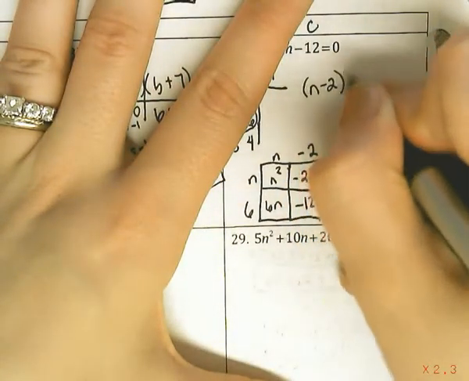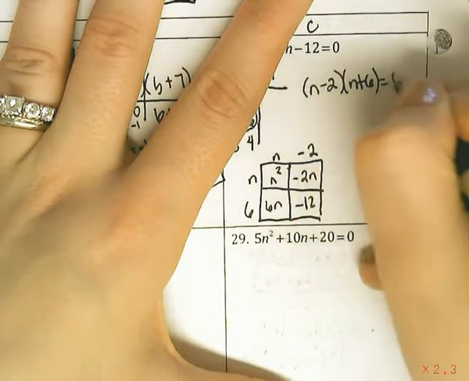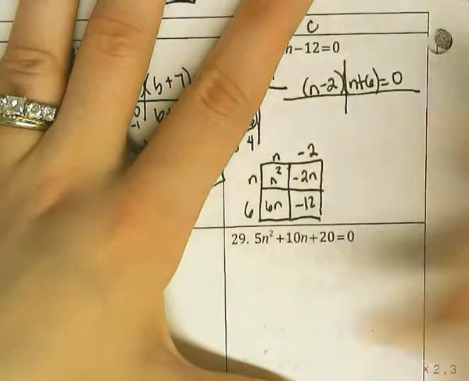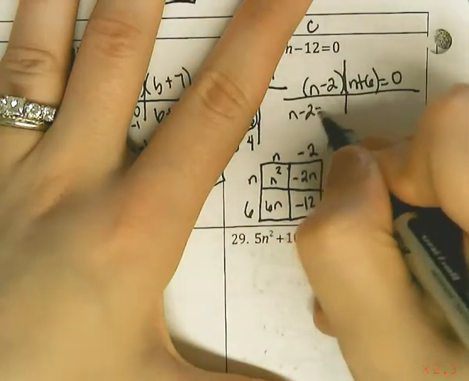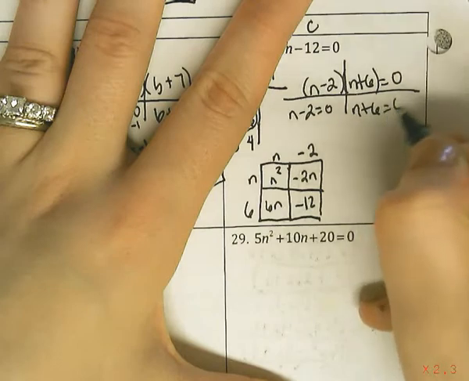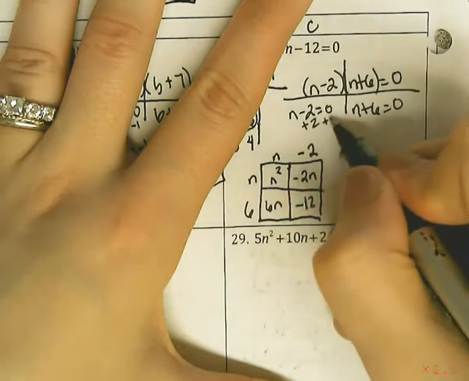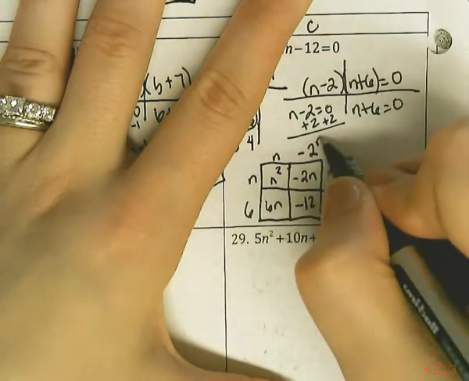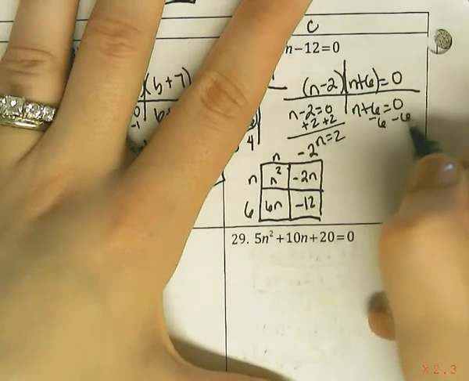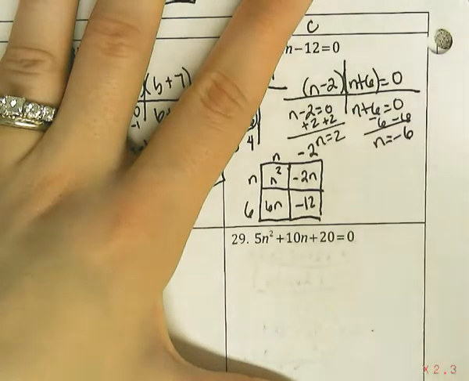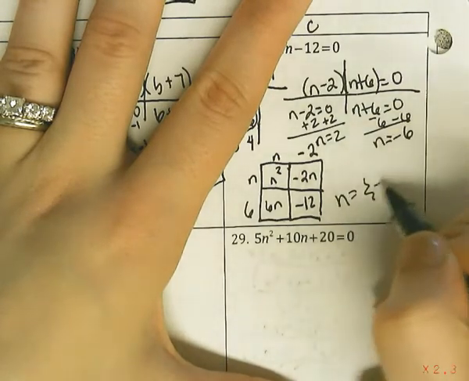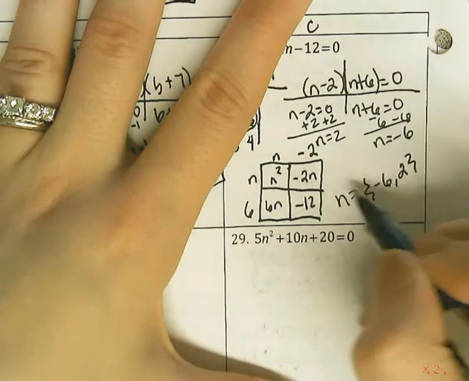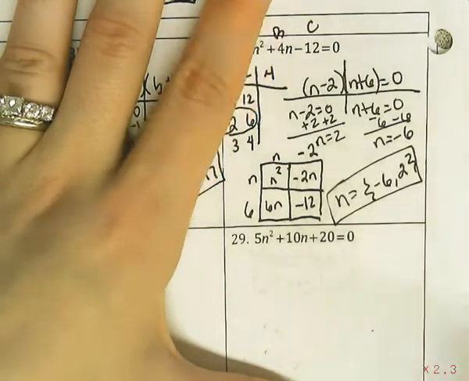N minus 2 times n plus 6 is 0. N minus 2 equals 0. N plus 6 is 0. Add 2, add 2. N is 2 here. Okay, we got two answers. N equals negative 6 and 2. Make sure you're putting them in the little squiggly brackets.